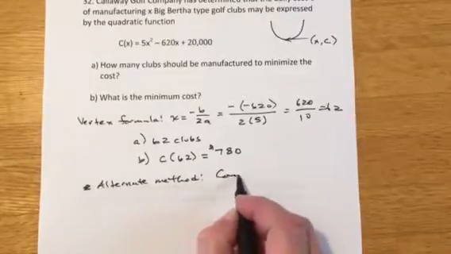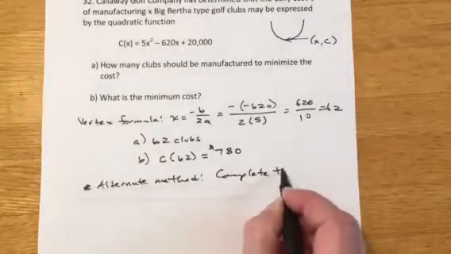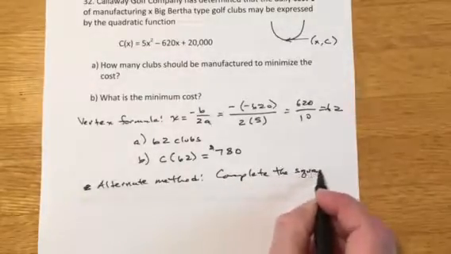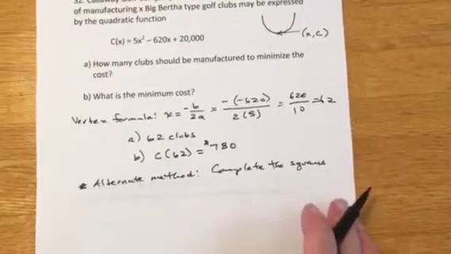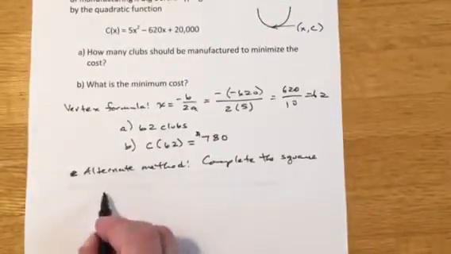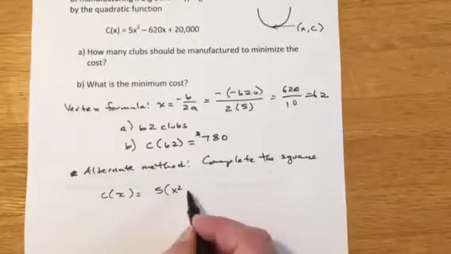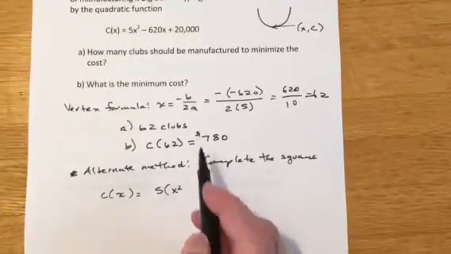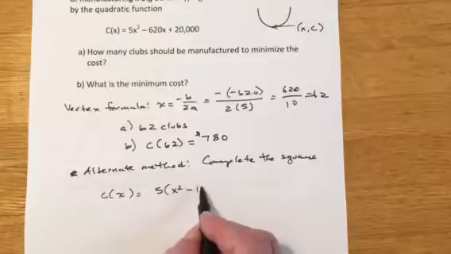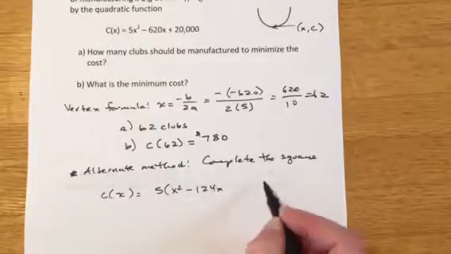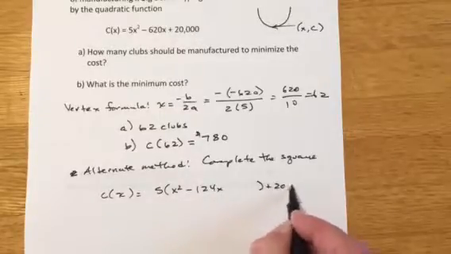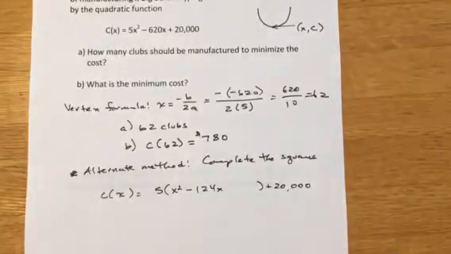we're going to complete this square. Okay. So remember, we factor out the leading coefficient, 5. So that's x squared. Take 620 divided by 5, that's minus 124x. Not going to worry about the 20,000, remember. So nothing has happened yet. Now we're ready to complete the square.